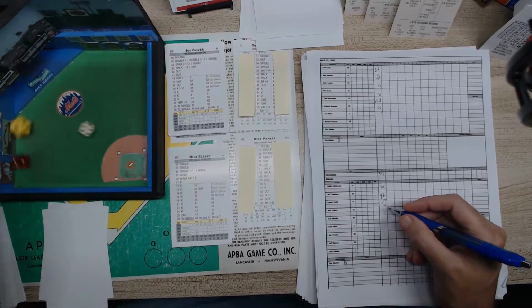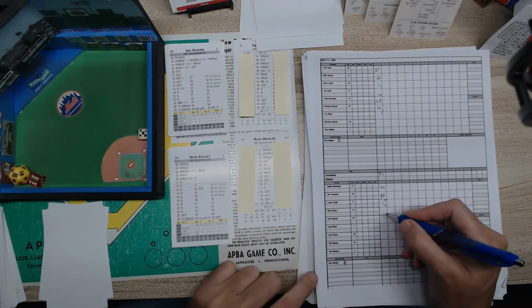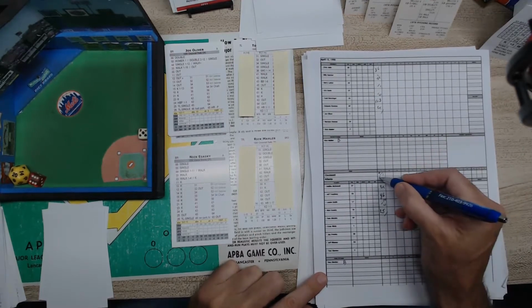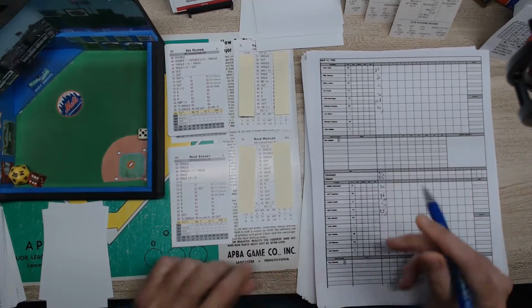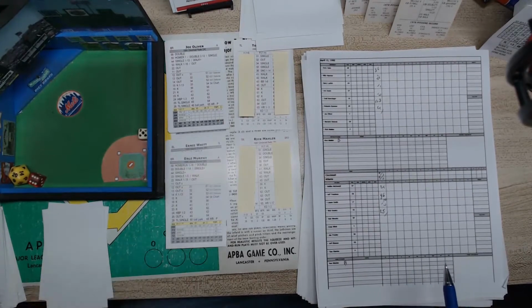Here's Nick Esasky, Rick Mailer. 65. That is a line drive to third, L5, and that ends the inning. No runs, no hits, a walk, stolen base. They leave 1. Top of the second, no score.